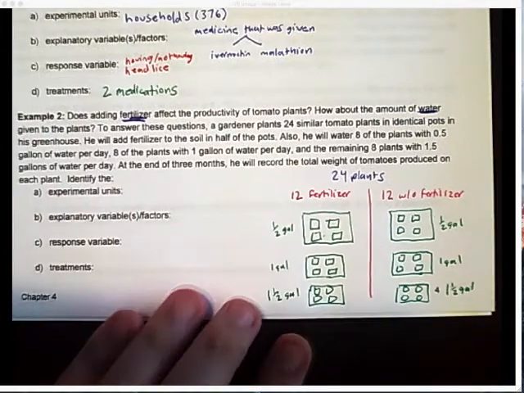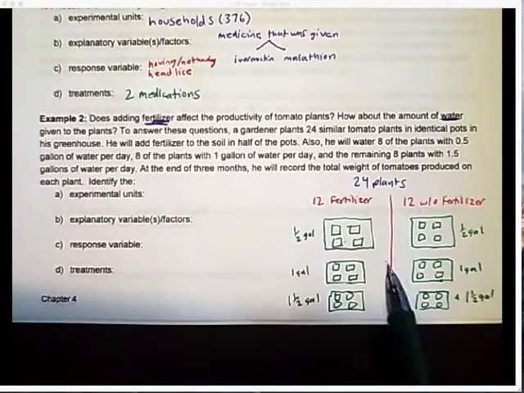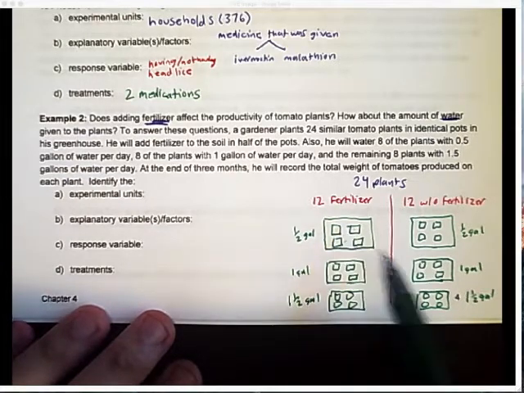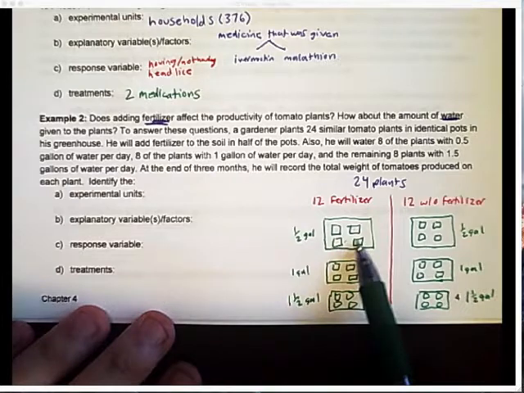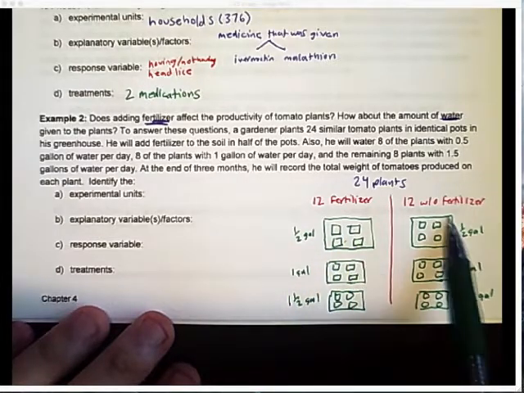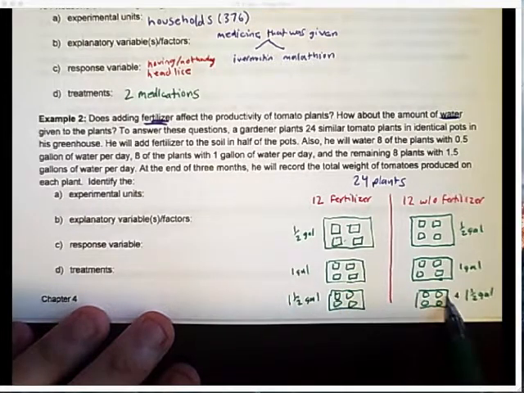All right, so now I'm getting messier as I go down the page here. So I have 24 plants. I have 12 over here on the fertilizer side, 12 over here on the without fertilizer side. 4 of them get a half gallon, 4 of them get a half gallon. Okay, 4 of them get a gallon, 4 of them get a gallon. 4 of them get 1.5 gallons, 4 of them get 1.5 gallons.